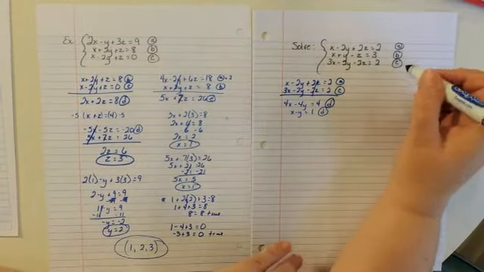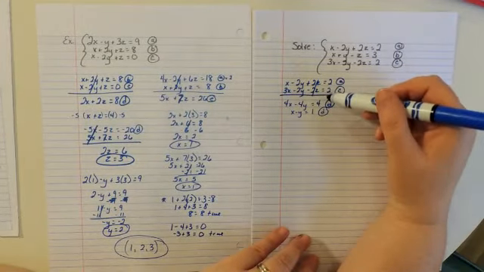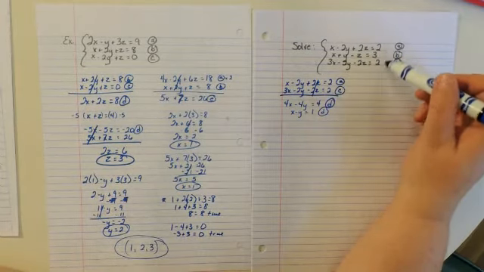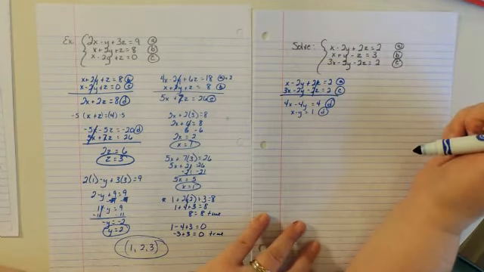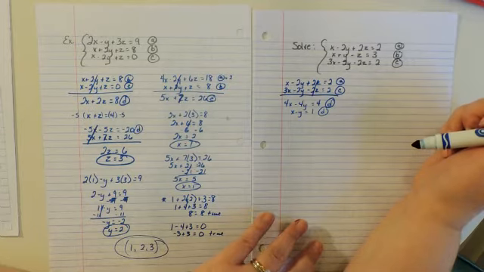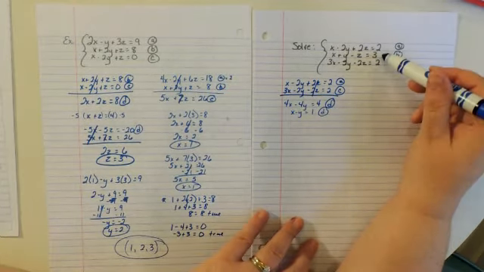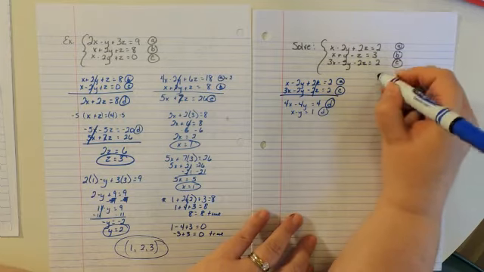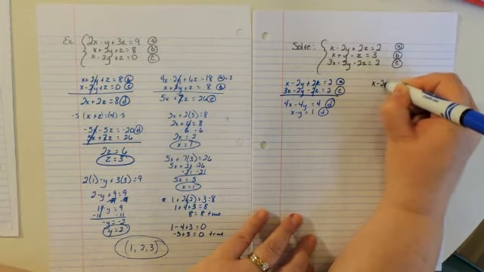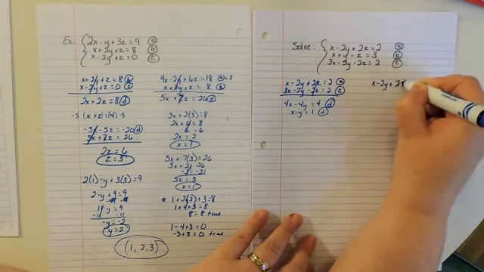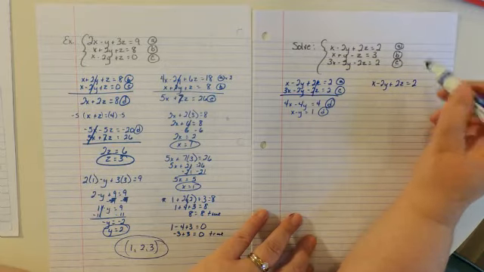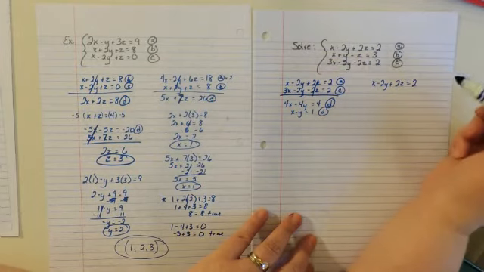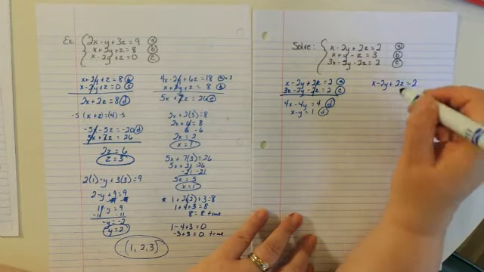Alright, so now we need to do this again and eliminate z with another two of these. So let's use A and B, and we're going to multiply B times 2 so that the z's cancel. Here's A, x minus 2y plus 2z equals 2. And now we're going to multiply both sides of B times 2 so that our z's cancel.